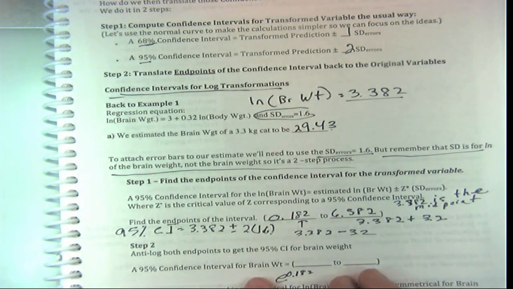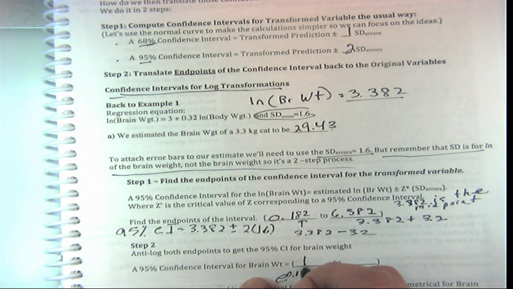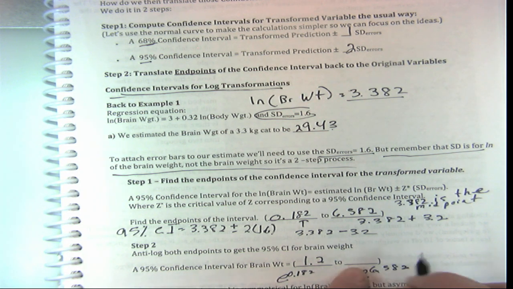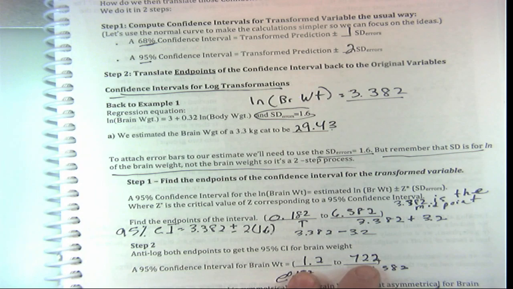Now we're going to transform it to the brain weight. And look what we get: 1.2. Now we're going to do the same thing here, E to the 6.582. And this is going to be a really big number, 722. These are in grams.